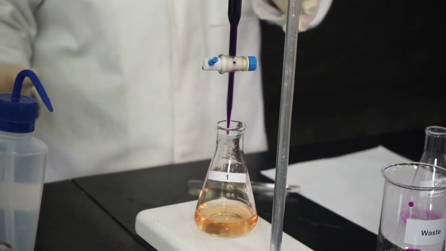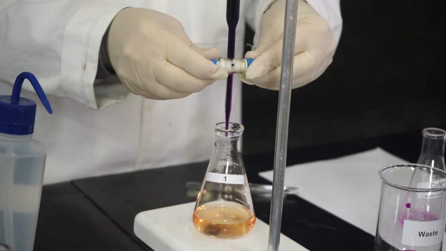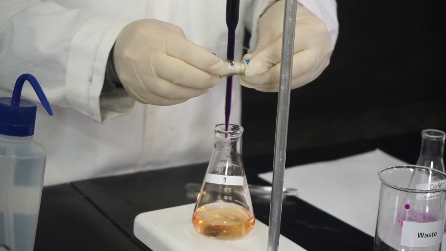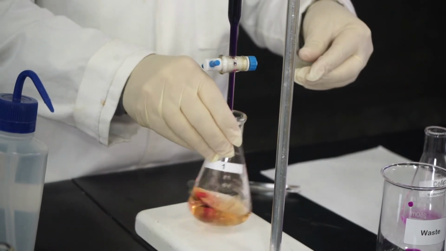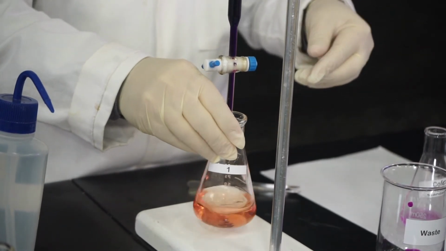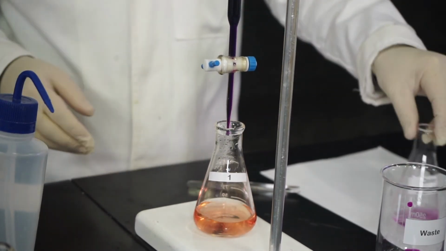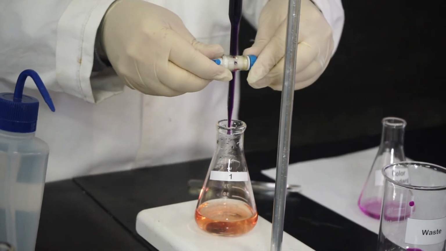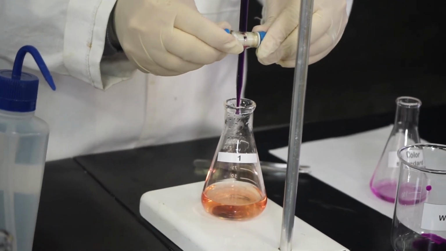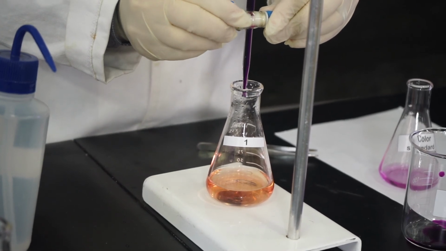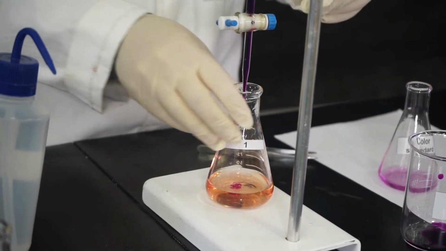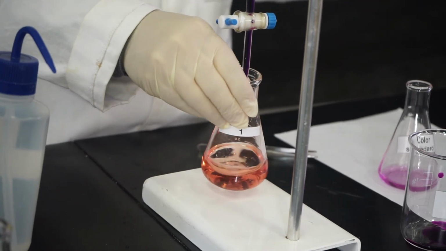The color has already changed a little bit, so I'm going to try to put one drop. One more. And this is it.